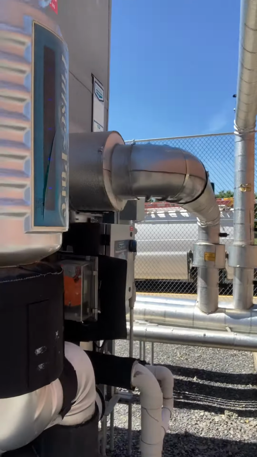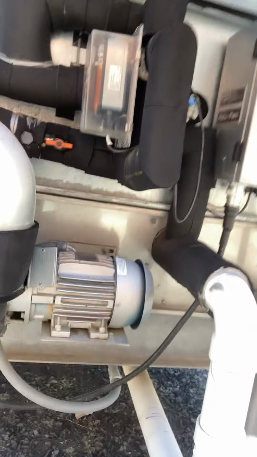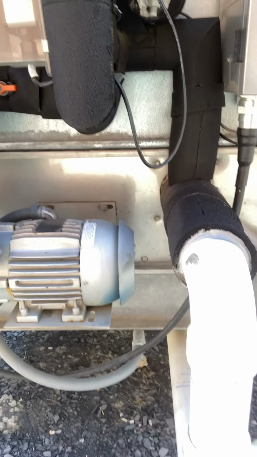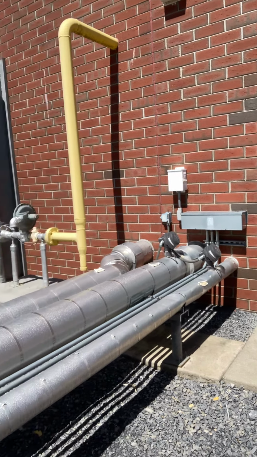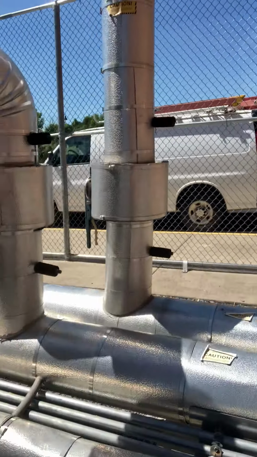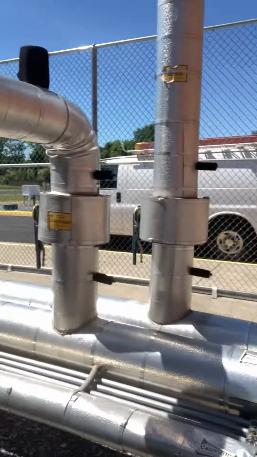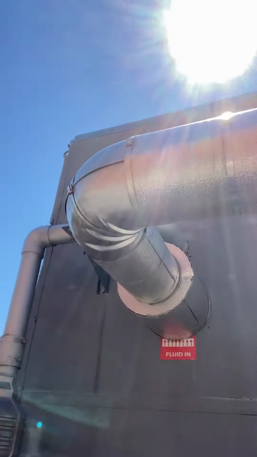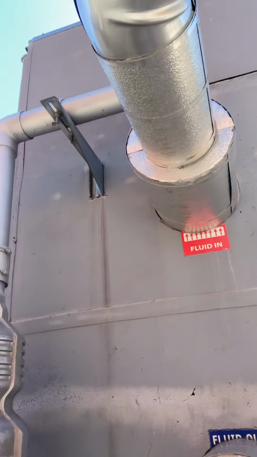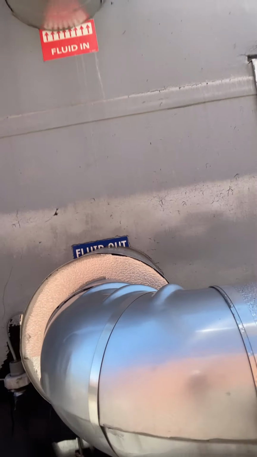And then over here, we have a spray pump. And so what happens is that warm water comes through the wall from the chiller on the condenser side. It's pumped up through these pipes. And as you can see, that's fluid in and that's fluid out.